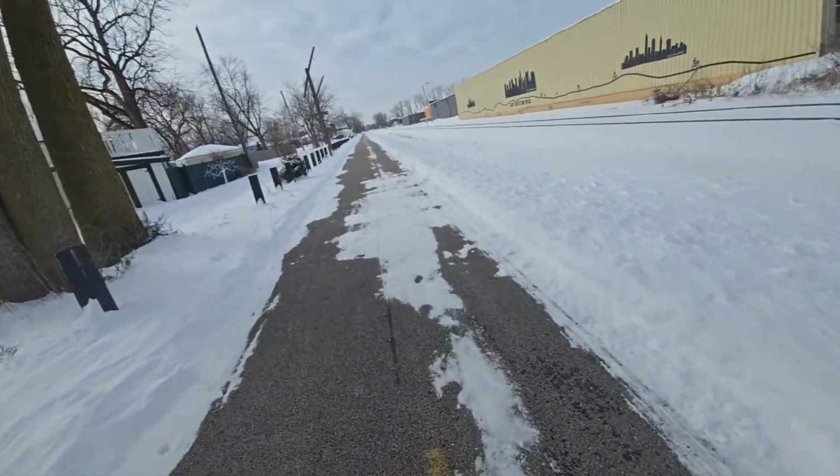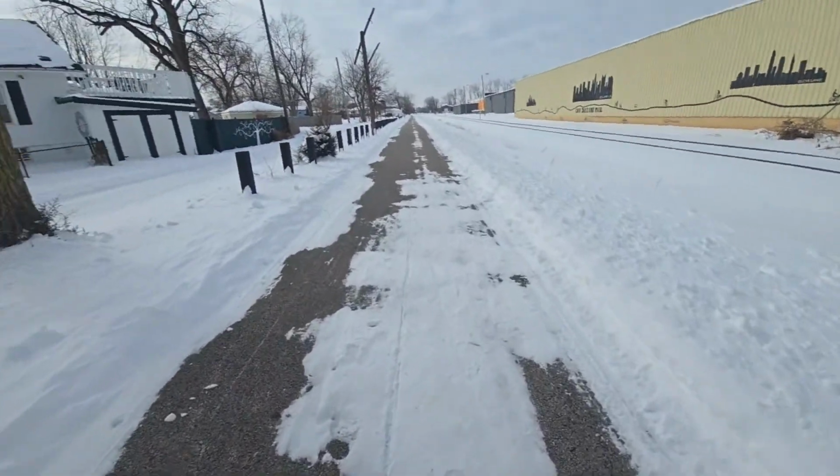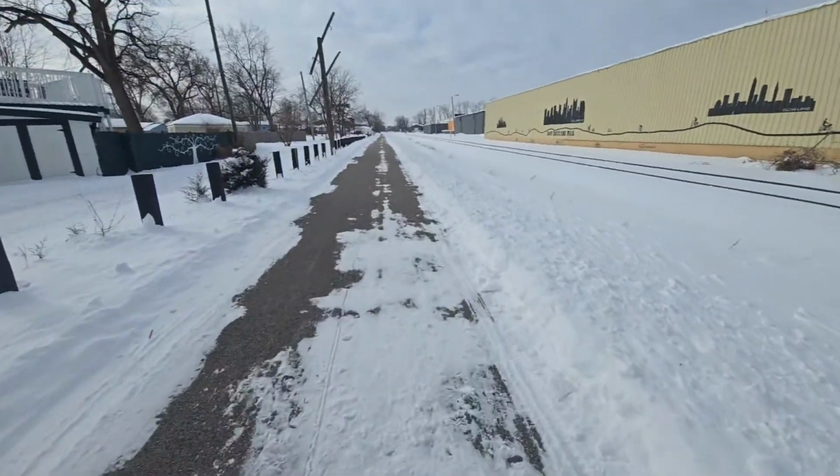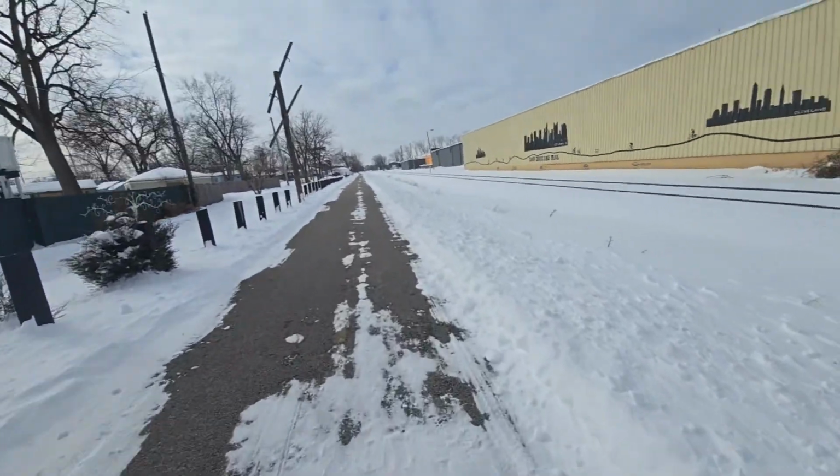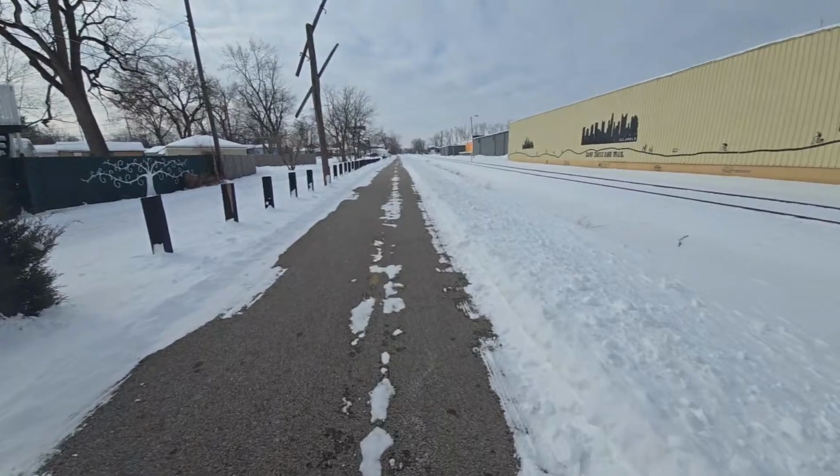Yeah, it looks like that guy with his dog. He must be trying to train that puppy or something, because they're like way back there. They're falling way behind.